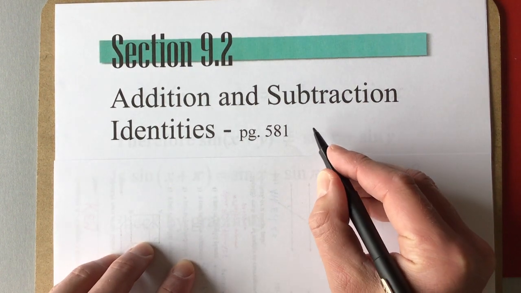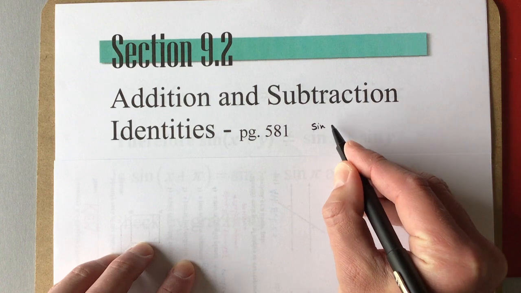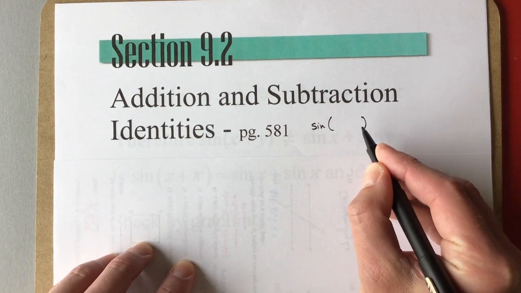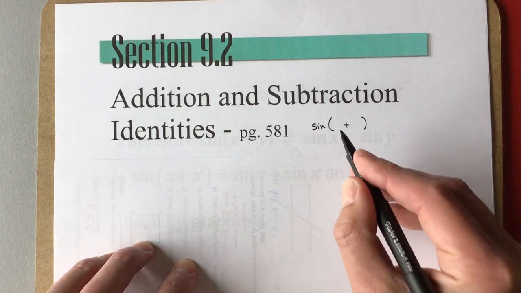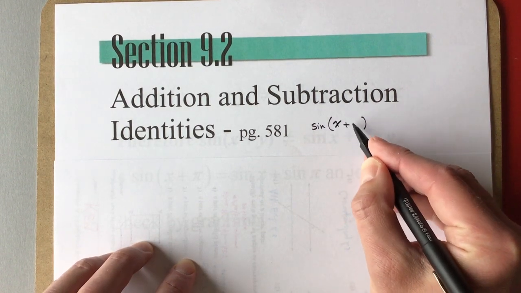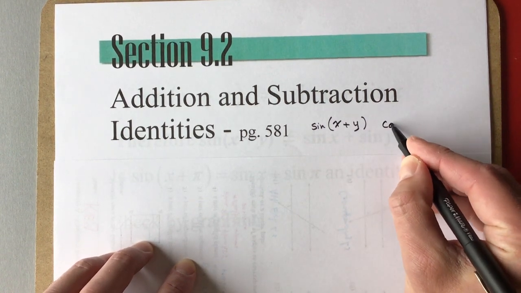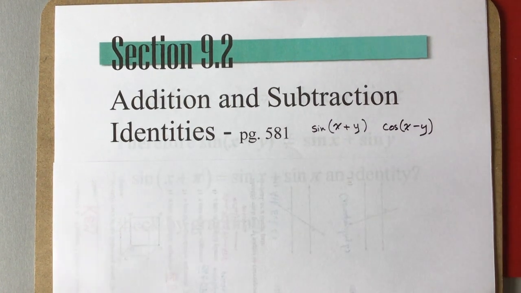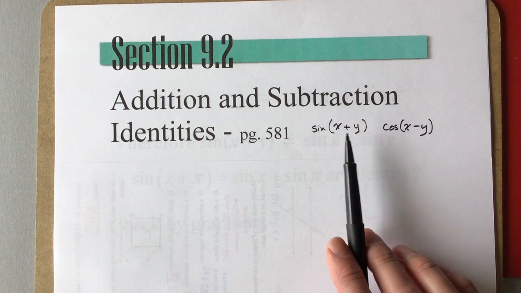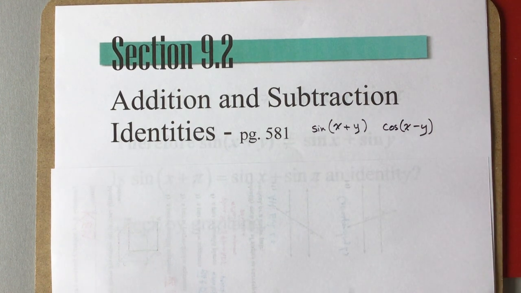And the reason they're called that is because they deal with the sine, cosine, or tangent of a sum of two values. Maybe the sine of an x plus a y, or maybe the cosine of an x minus a y, just to throw some variables in there. Addition and subtraction of two values that are within your sine or cosine function.